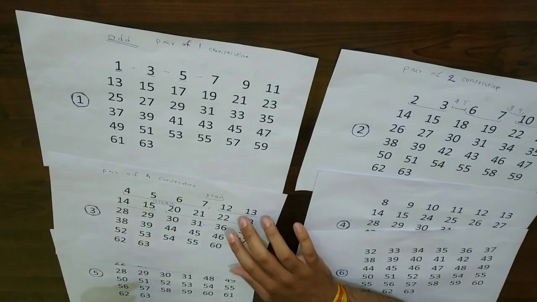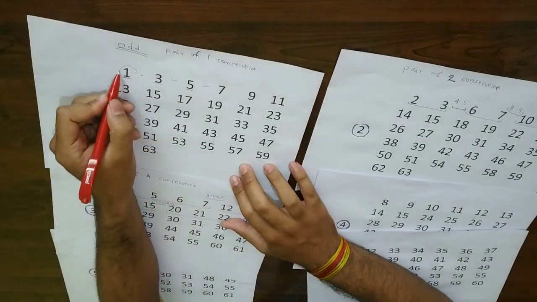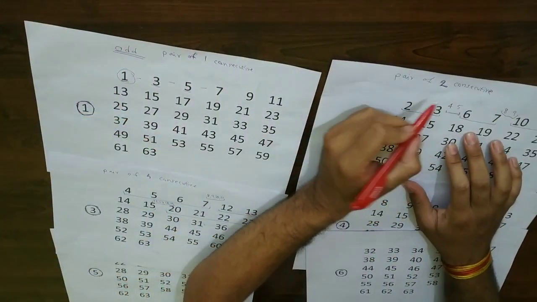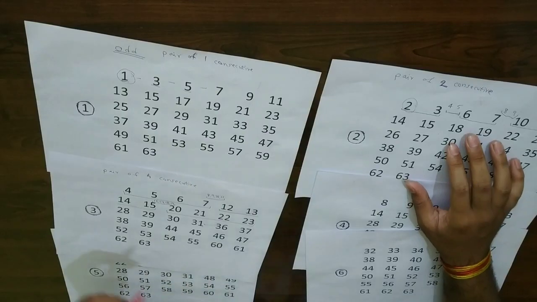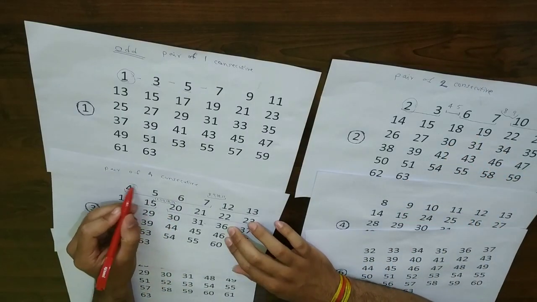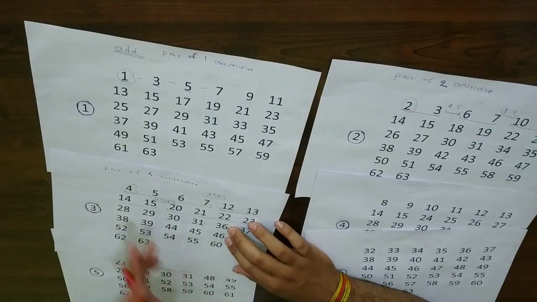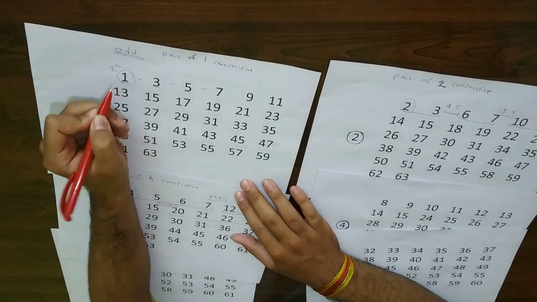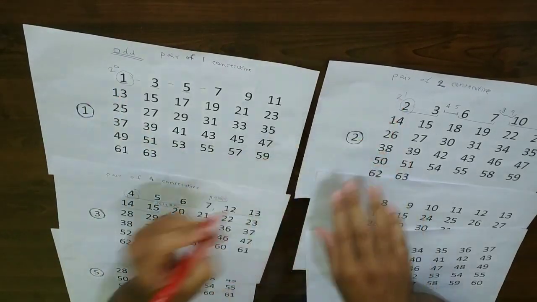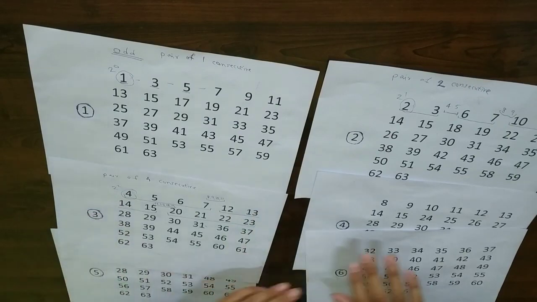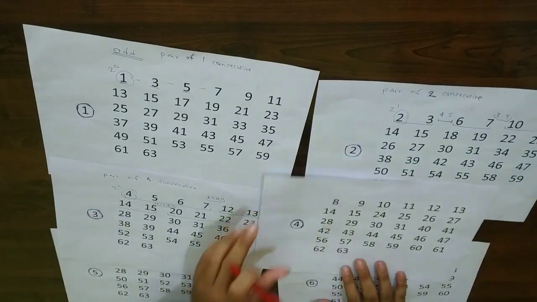And the interesting fact is, here is a pair of 1 number, starting number is 1. Here is a pair of 2 numbers, starting number is 2. Here is a pair of 4 numbers, starting number is 4. And all these numbers are powers of 2. So this is 2 raised to 0, this is 2 raised to 1, this is 2 raised to 2. And the next patterns are also like that.